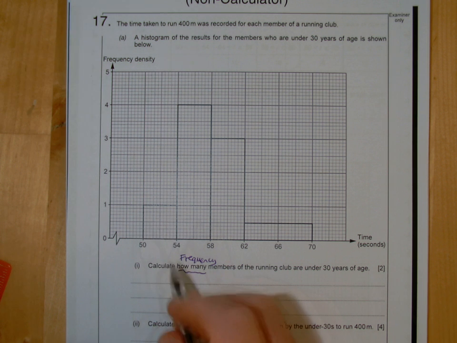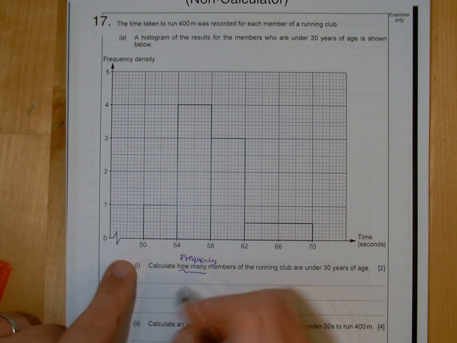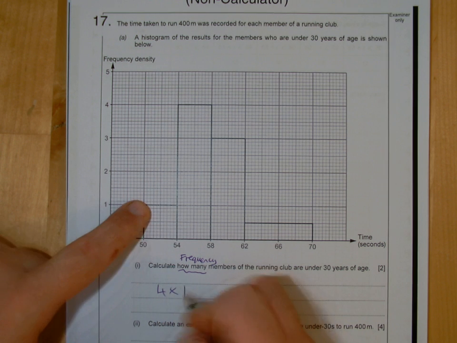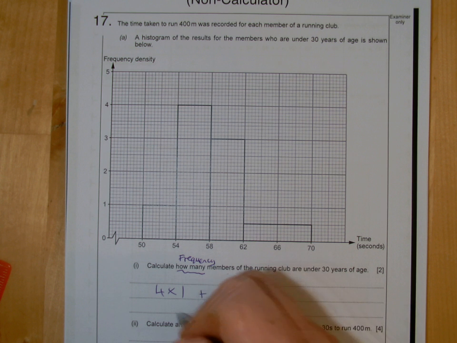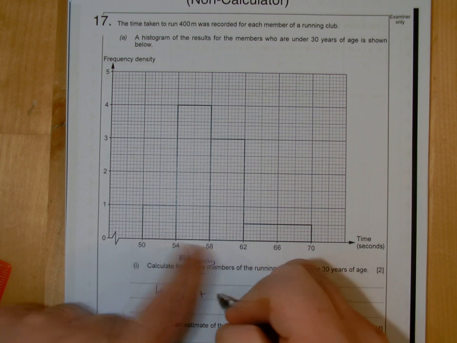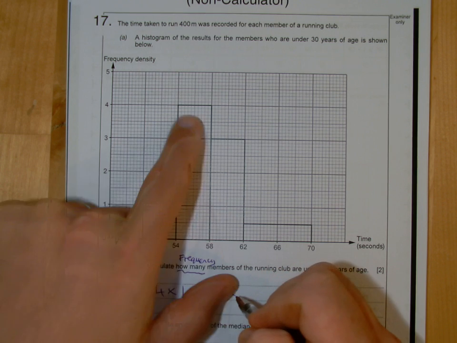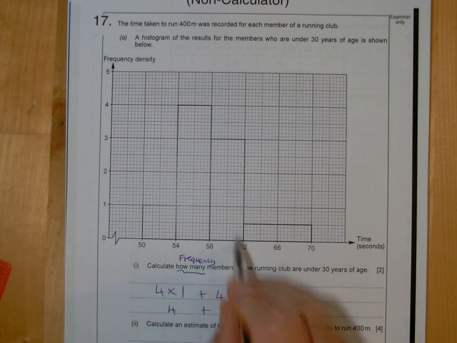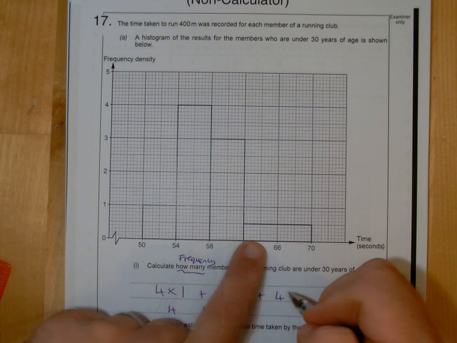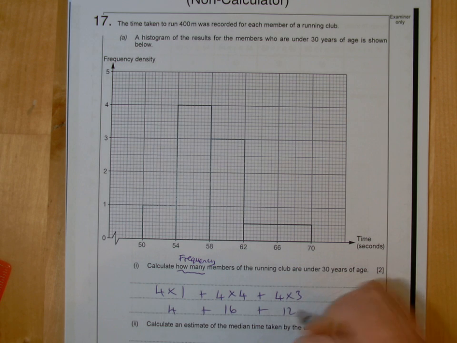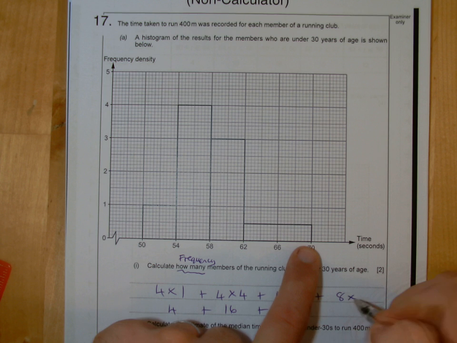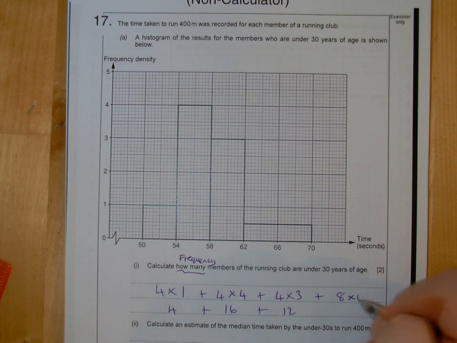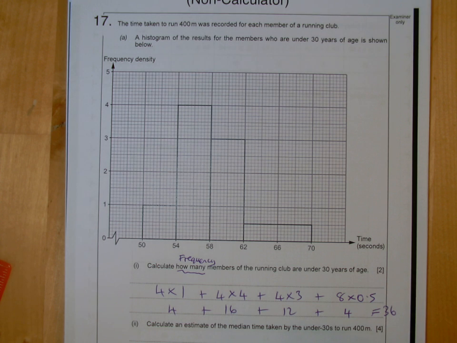So the area of this bar, well, the width here is 4, isn't it? The class width is 4, and the height is 1, so it's 4 times 1, which would be 4, of course. The next bar, the width is 4, and the height is 4, so 4 times 4, which would be 16. The next bar, the width is 4, and the height is 3, so 4 across times 3, which is 12. And the next bar then is 8 across, and the height is 0.5. So if you work that out, it's 4. So add these together, 36. There's 36 there in total.